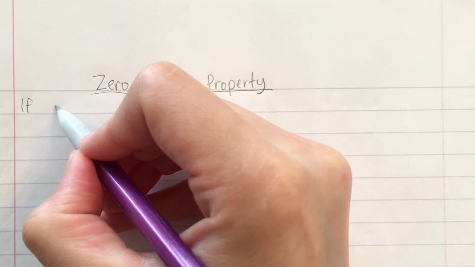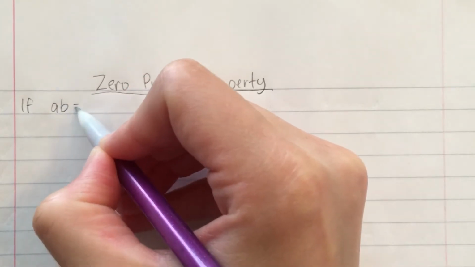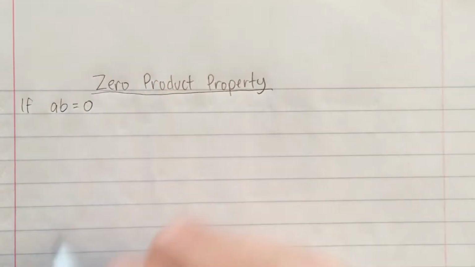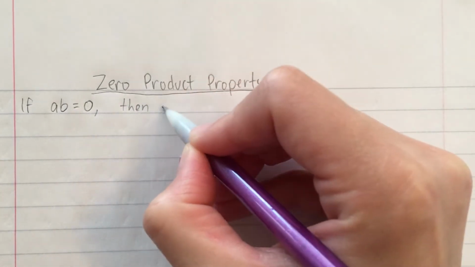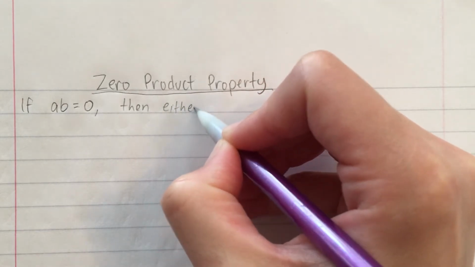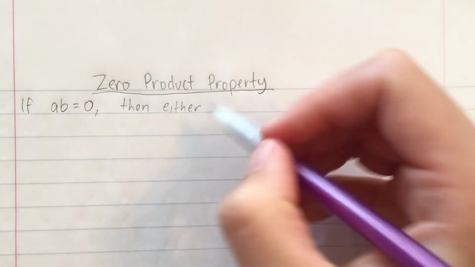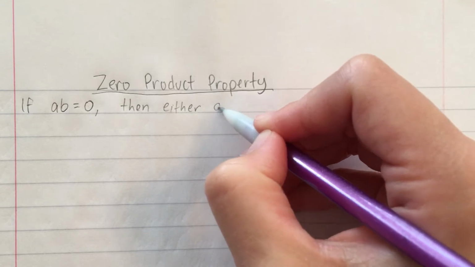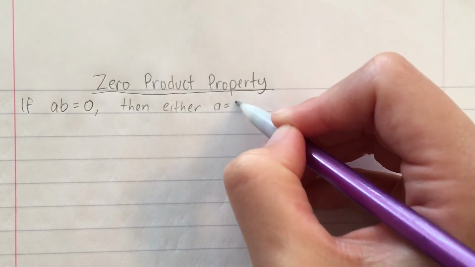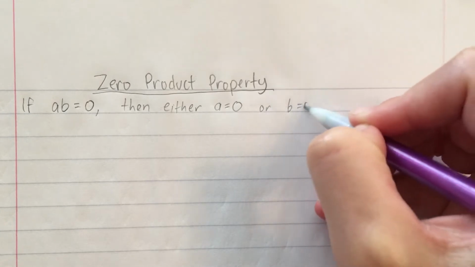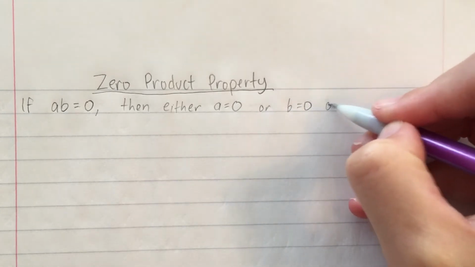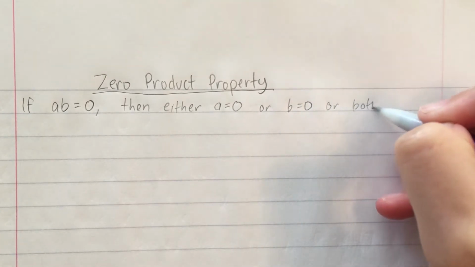It says if a times b equals 0, and remember these could just represent any numbers that we don't know, but if two numbers are multiplied and they equal 0, then here's what we know. You might want to pause for a second and think, what do I know if two numbers multiply and equal 0? Well, the only way two numbers multiply and equal 0 is if one of them is 0. So either a equals 0, or b equals 0, or another possibility is they both equal 0.